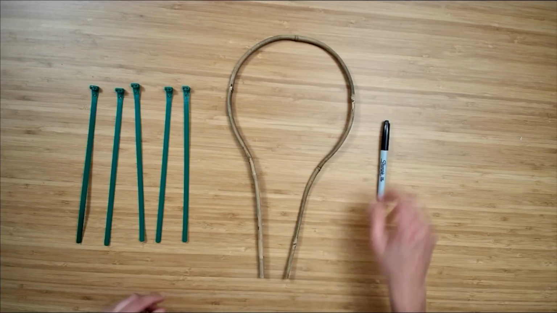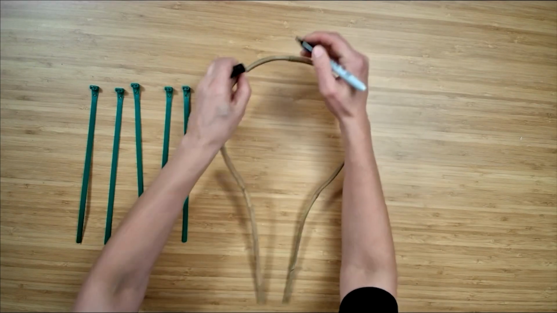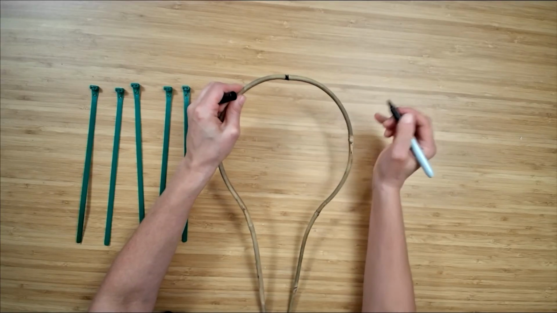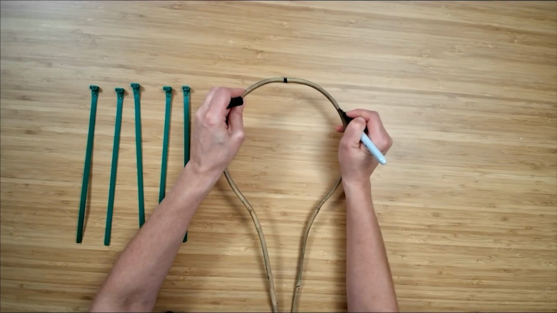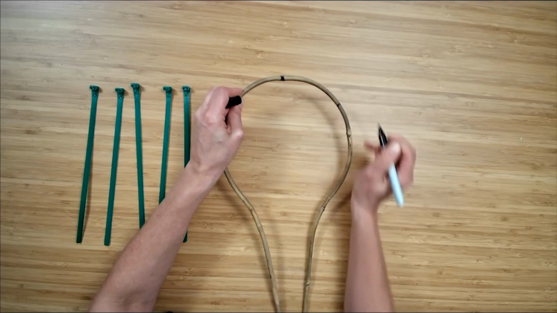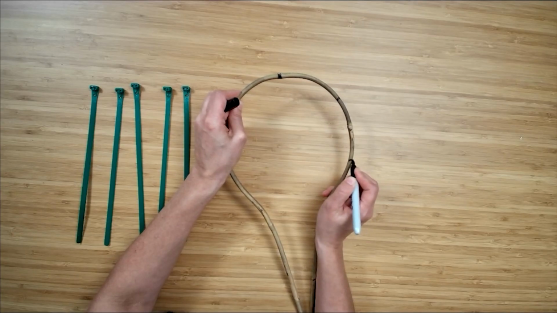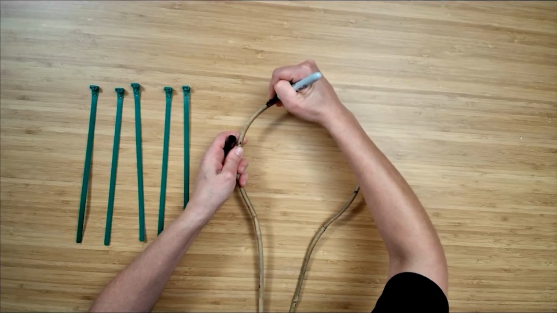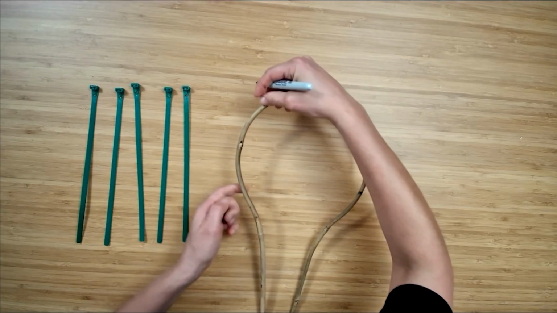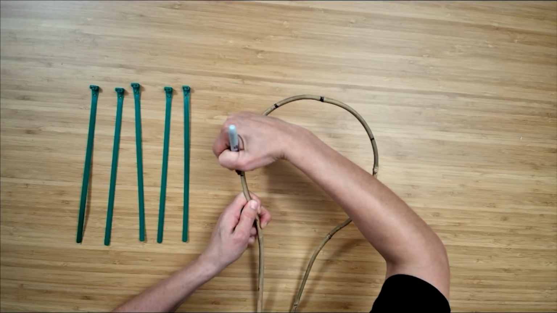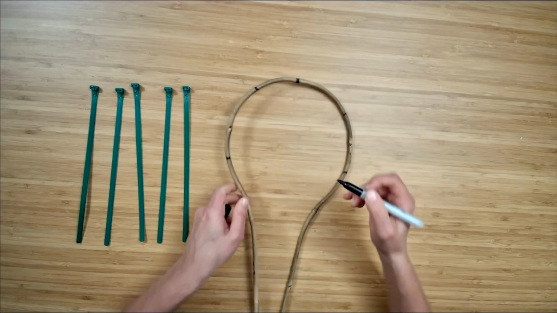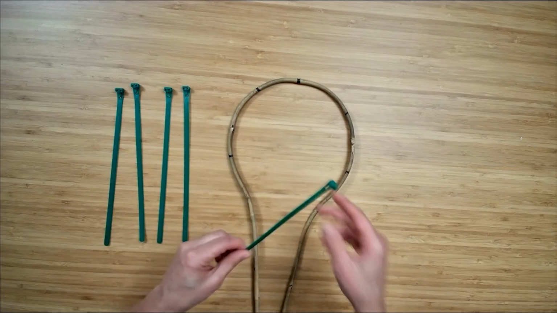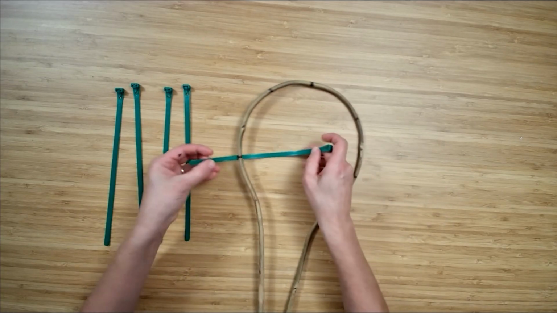To begin this step, some of you may start out by marking out 5 places on your trellis for your zip ties to be connected to. After you've marked your places off, you're going to loop your zip tie through the end to connect it to the trellis.